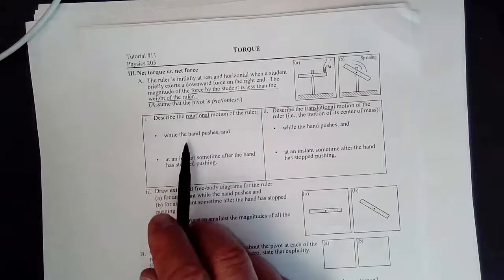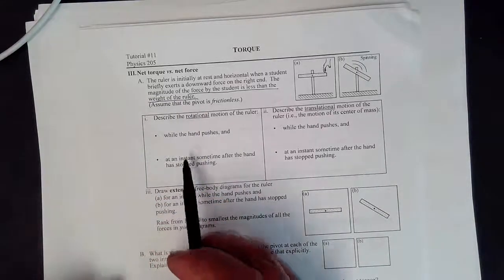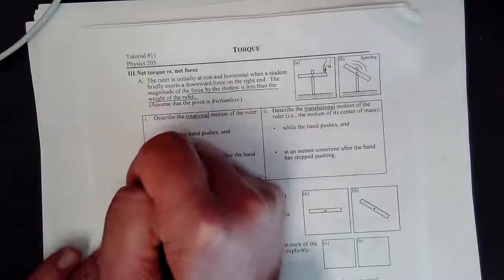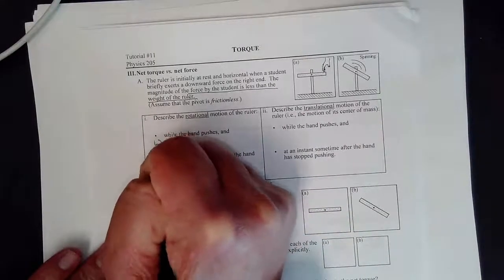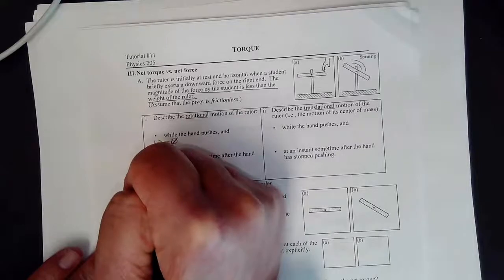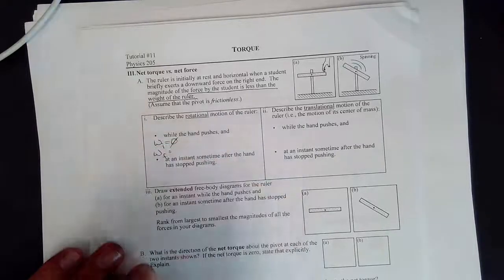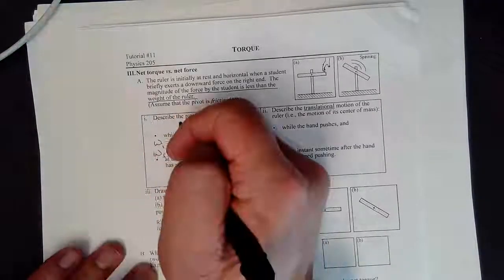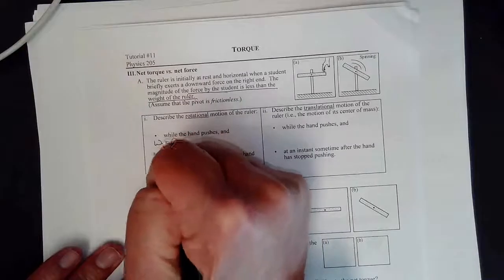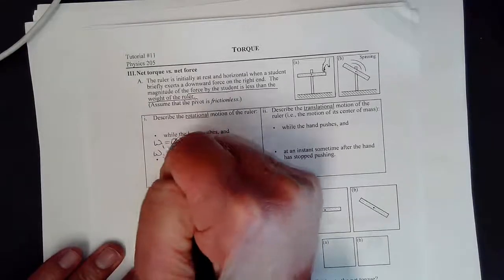Well, I started out with no rotation. I end up with rotation that's going to go clockwise, or an omega into the page. That's going to give me a change in omega. These are vectors.